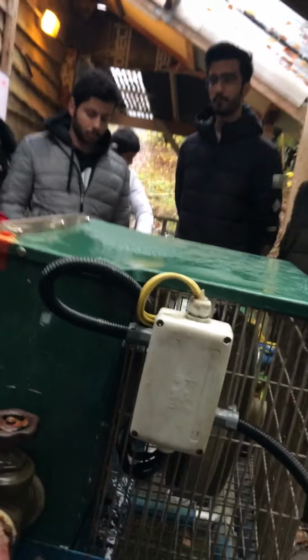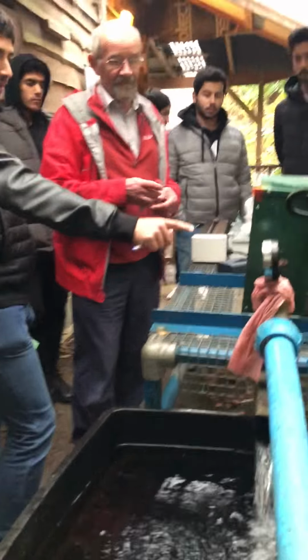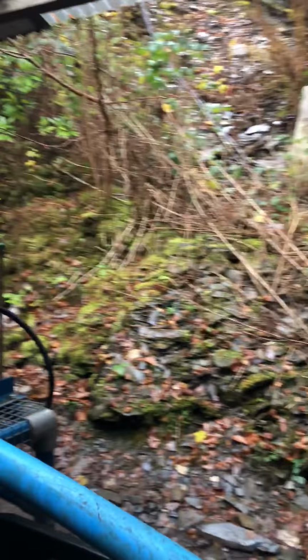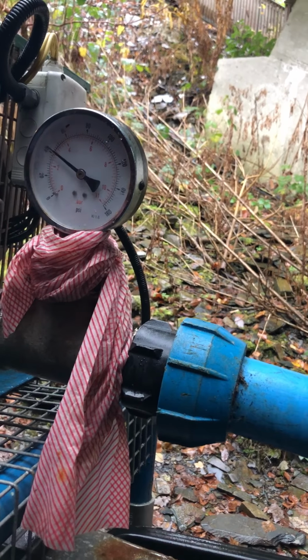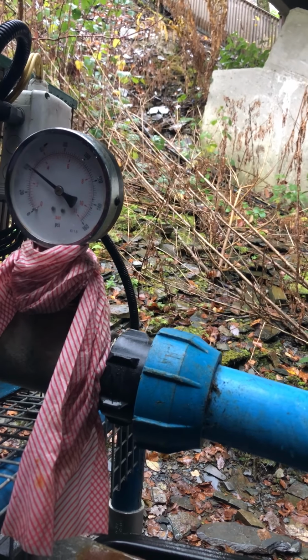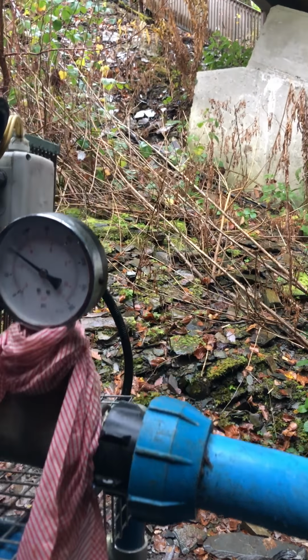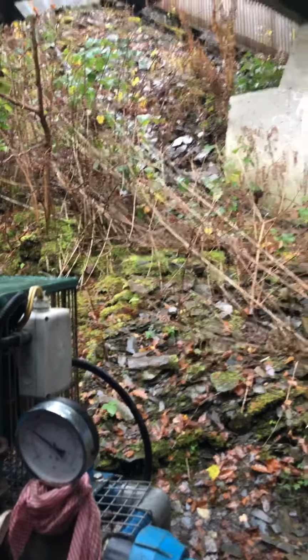It gives the pressure in bar. People are writing down. So now, how much is it? 2.8? No, it's nearer... yeah, it's just over 2.8. But wait until it's running, because we're going to get pressure losses when it's running.